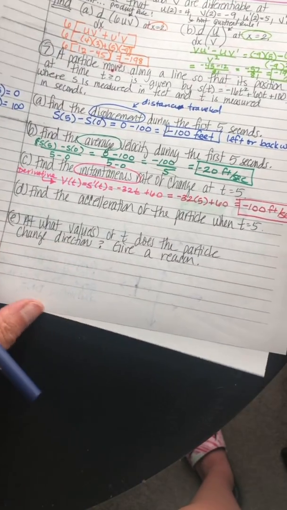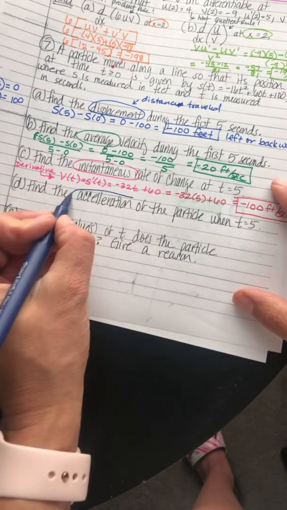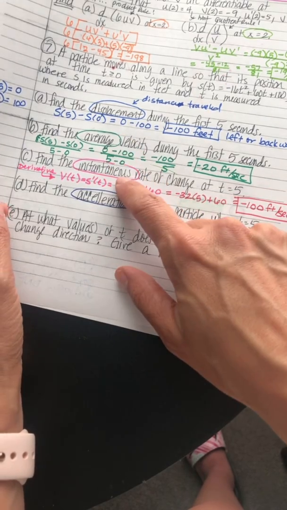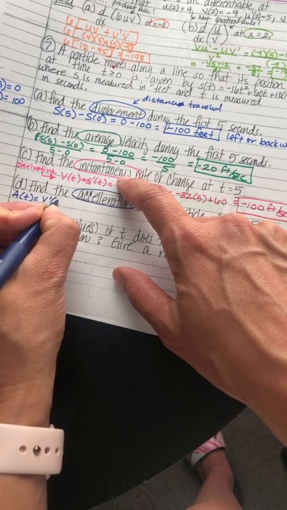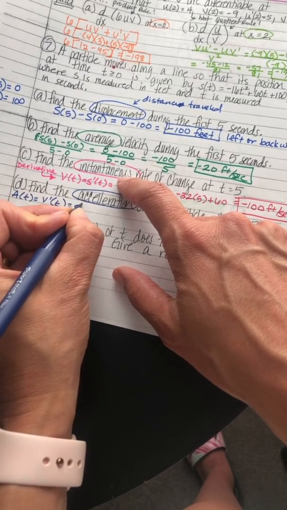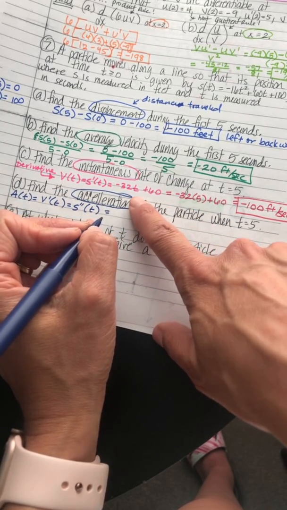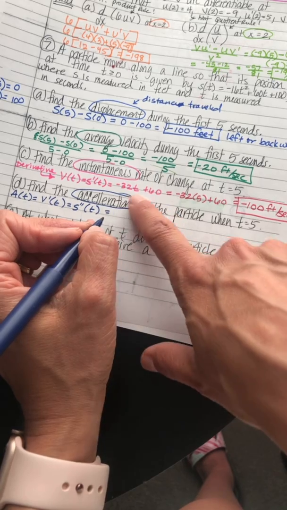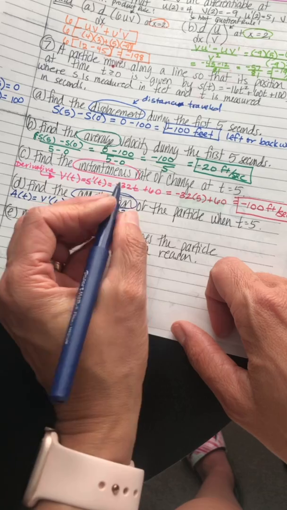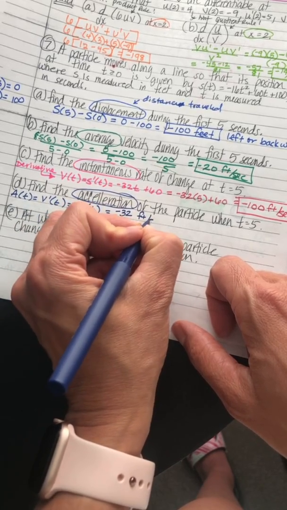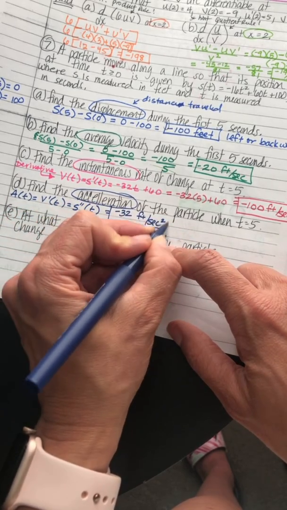Letter D, find the acceleration of the particle when t equals 5. So acceleration means that we're taking a second derivative, okay? So we're finding a of t, which means we're taking the derivative of the velocity function, which means we're taking the second derivative of the position function. So I'll go back to letter C right here, the derivative of this, v of t. That would just be a negative 32. Oh, that was easy. So it's negative 32 feet per second squared. So remember, it's the square units in the denominator when we're finding acceleration.